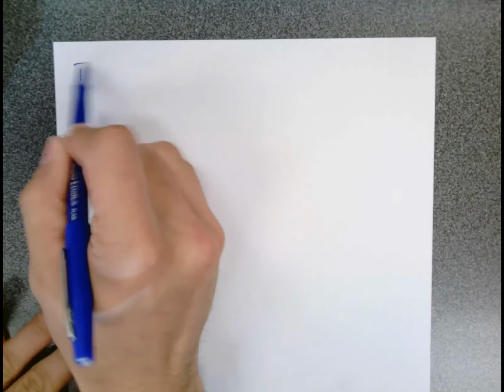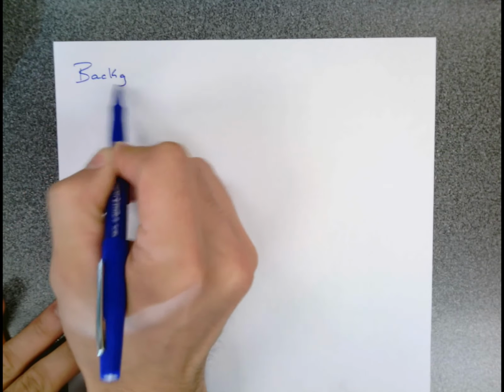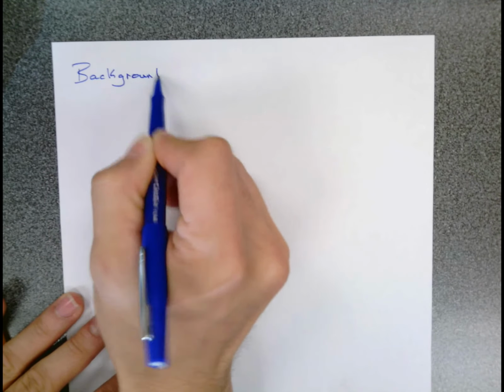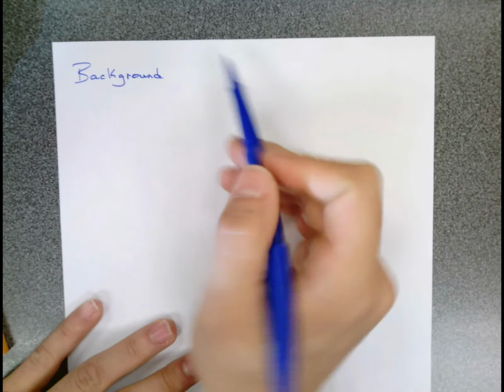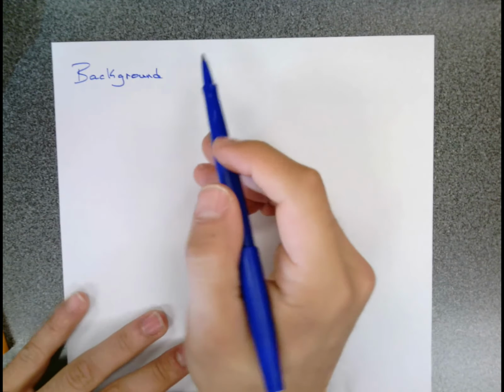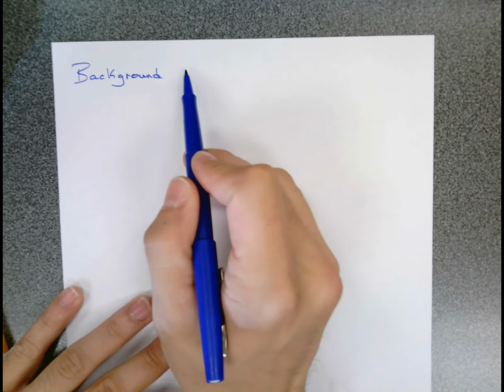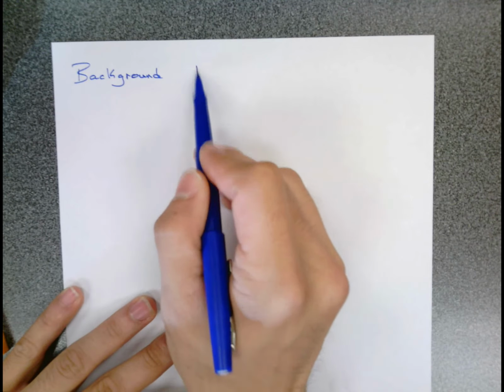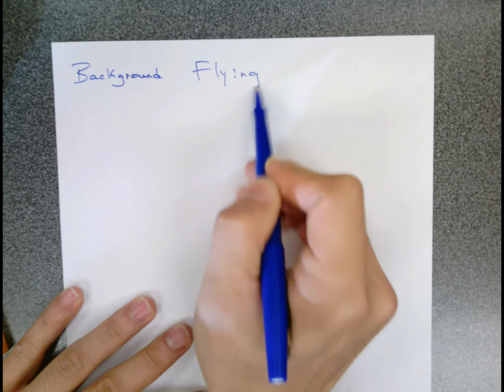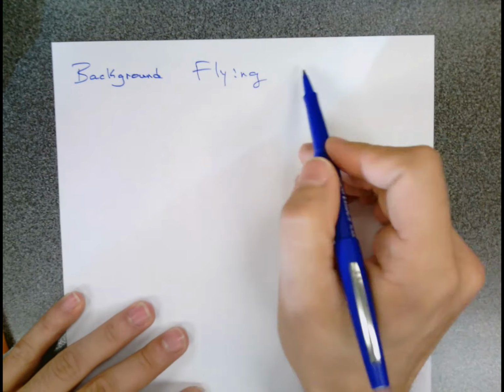Alright, in this video I would like to go over the Flying Pig Lab and the background information for the Flying Pig Lab. So we're going to talk about the physics behind why the pigs spun around in a circle that was only attached onto a string that was suspended from the ceiling.